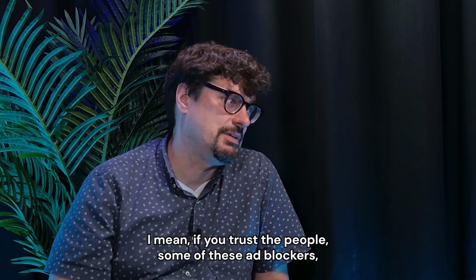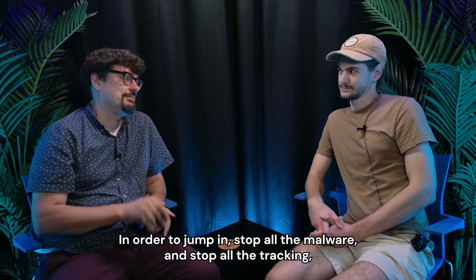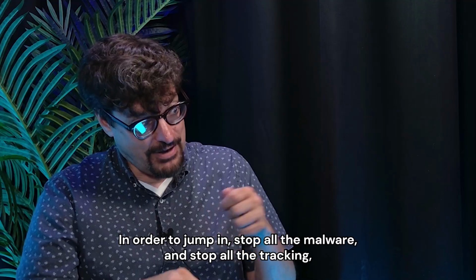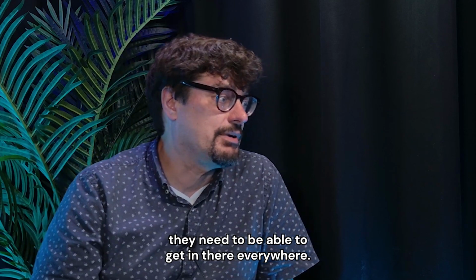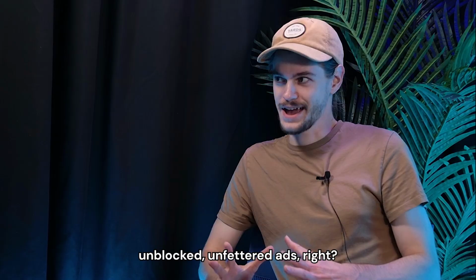I mean, if you trust the people, some of these ad blockers, I think, have built good reputations. In order to jump in, stop all the malware and stop all the tracking, they need to be able to get in there everywhere. Because there are also real security risks with unblocked, unfettered ads, right?